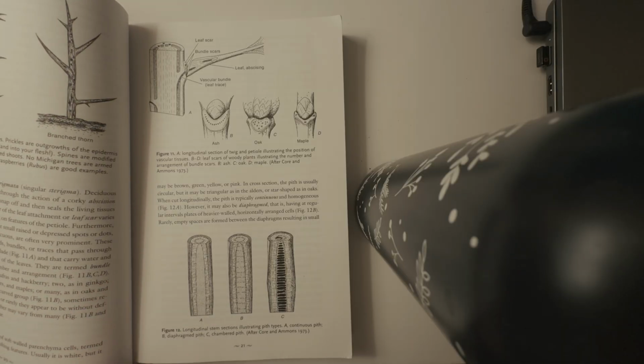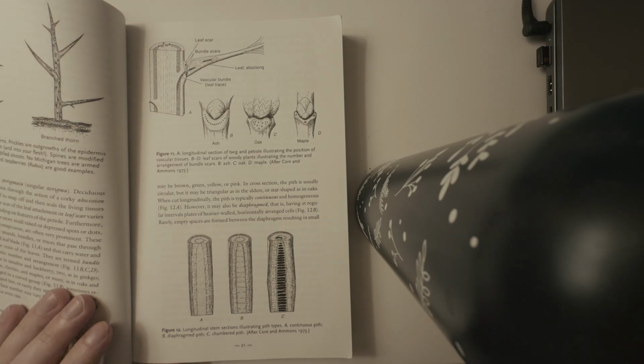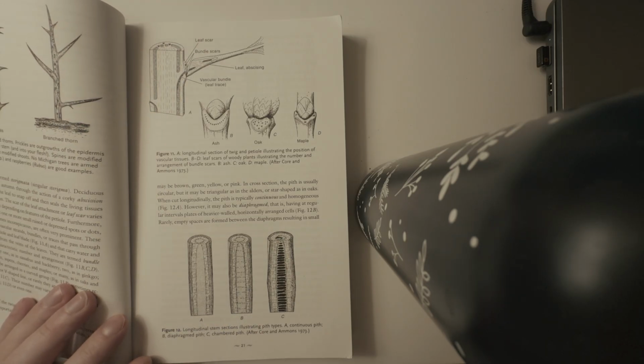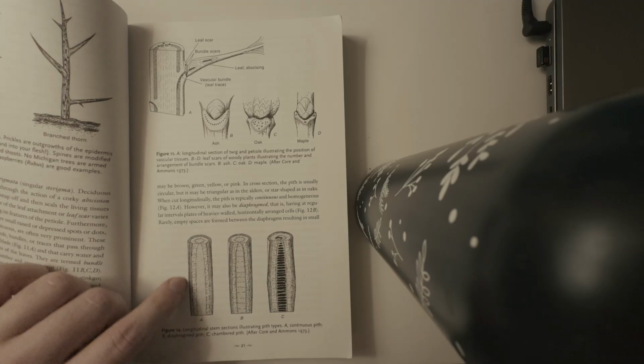Now, when we're looking at pith, as I was saying on the last page, we have different characteristics. So the center of the shoot itself may either be chambered and or hollow, or have diaphragmed pith. It could be chambered, or it could be continuous, as in the case here.